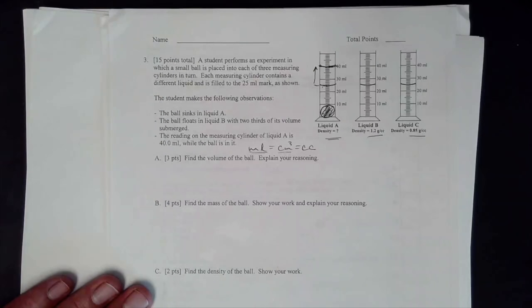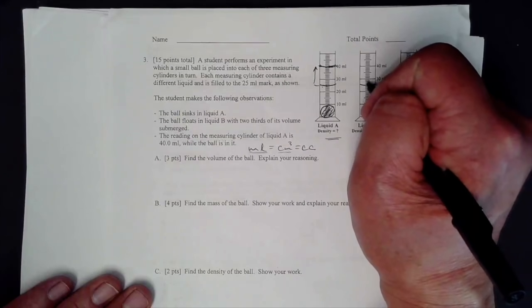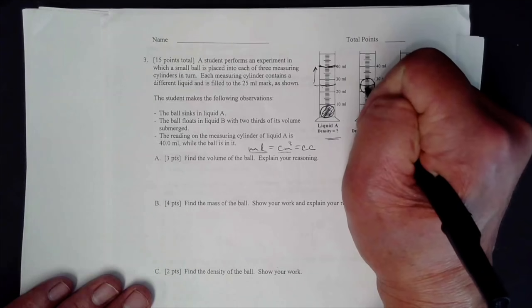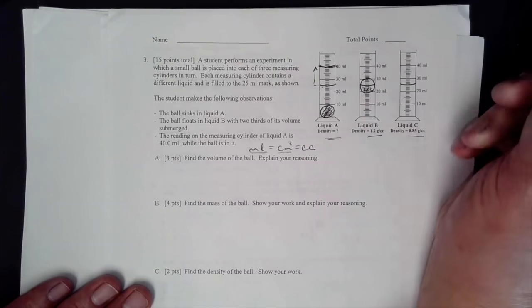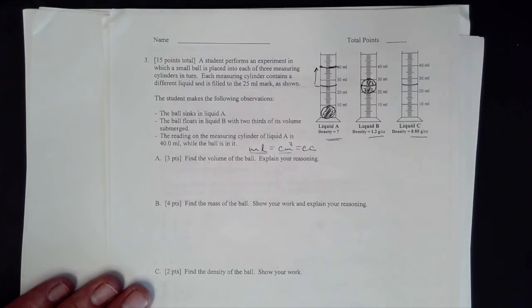And we also know that if we put that same ball in liquid B, it floats such that 2/3 is beneath the surface and 1/3 is above the surface. Okay, so what does that tell us?